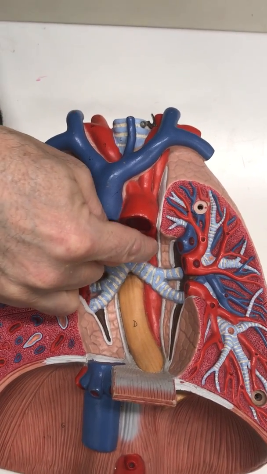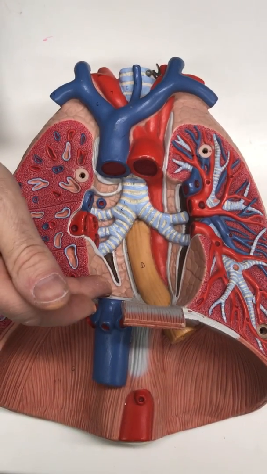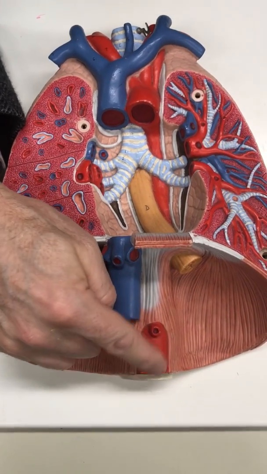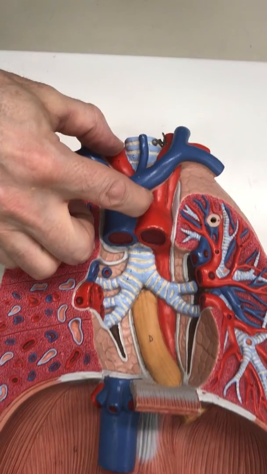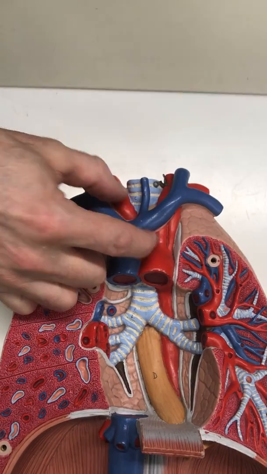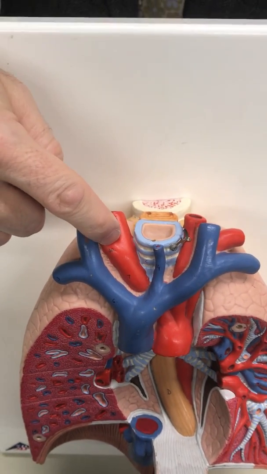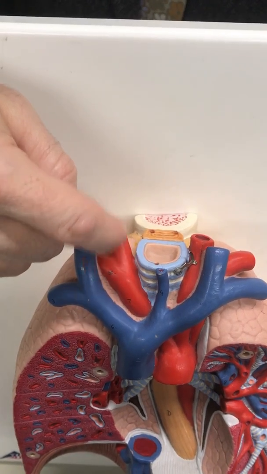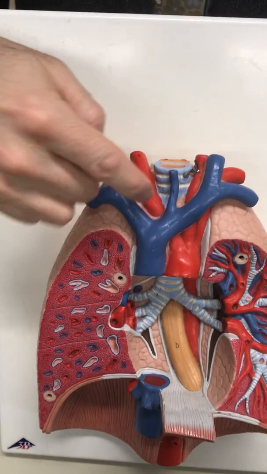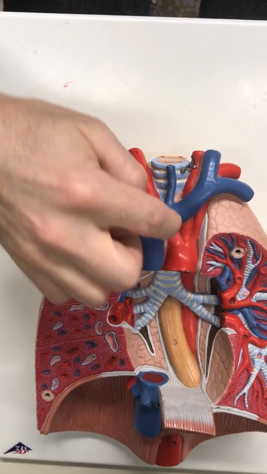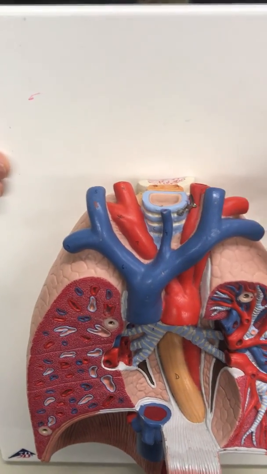And then here's the descending, becoming the thoracic aorta. When it passes through the diaphragm, it becomes the abdominal aorta. Okay? Branches off of the aorta. This is the brachiocephalic trunk, right here. The brachiocephalic trunk is then going to bifurcate into the right common carotid and the right subclavian. On the left side, there's no brachiocephalic trunk. It just becomes the left common carotid and the left subclavian.